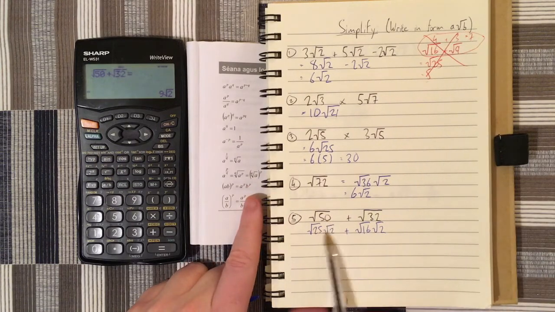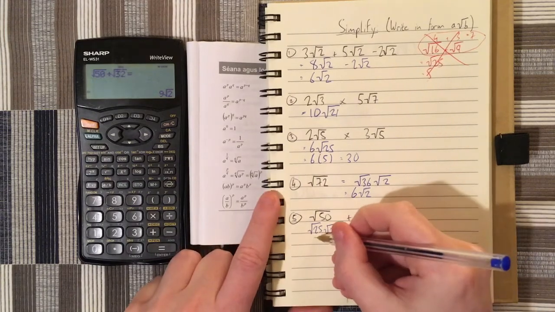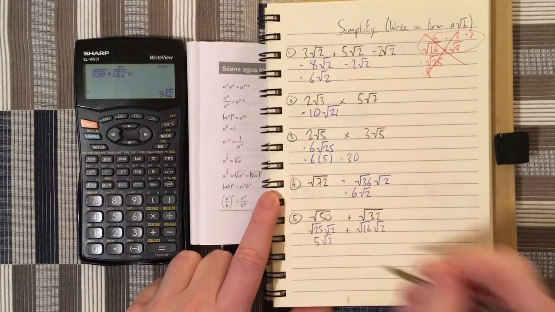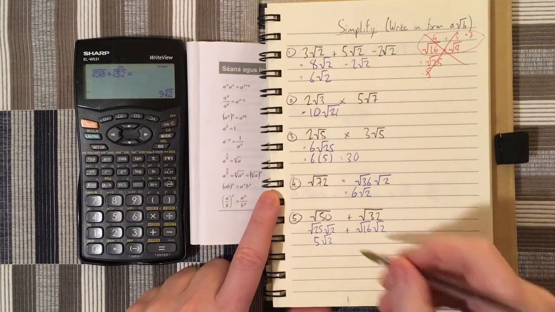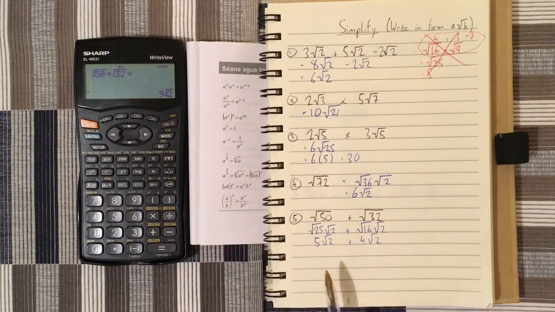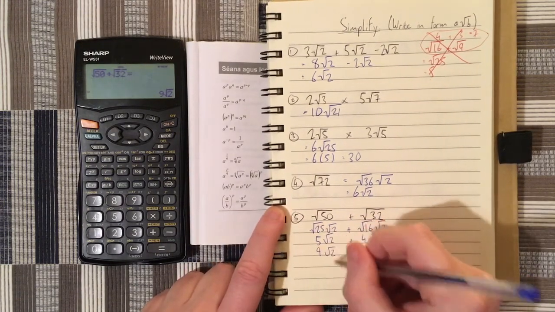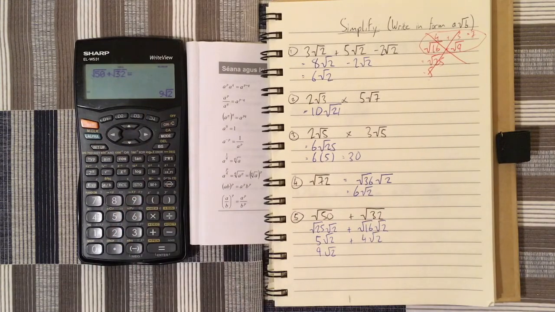I'm just splitting it up into two factors. The square root of 25 is 5, so 5 root 2. The square root of 16 is 4, so 4 root 2. So now I've got 5 root 2 plus 4 root 2, and 5 plus 4 is 9. So 9 root 2, and there's my answer.